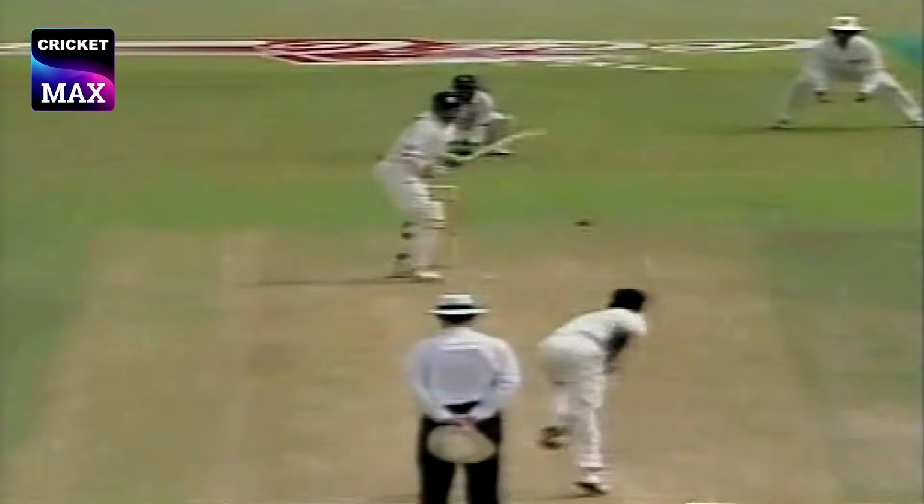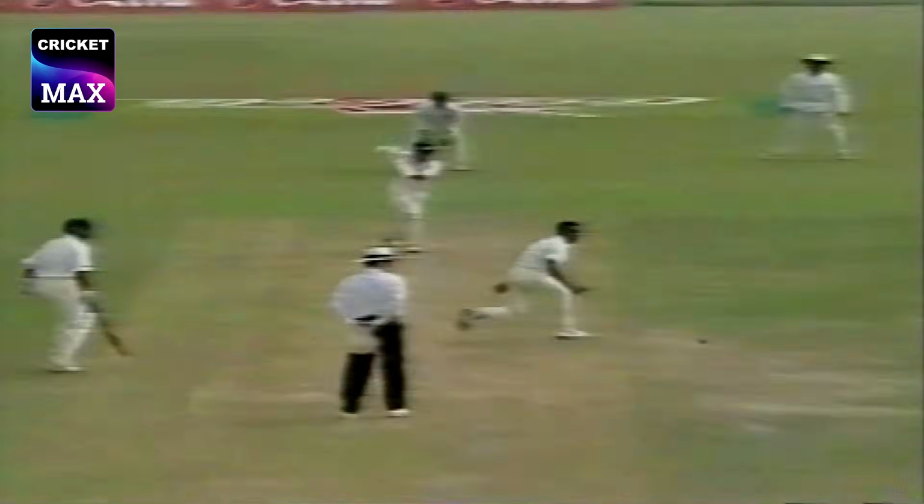That'll be 4. Again, beating that man at point. And again, this time through the covers. The result will be the same. And it will be 115, the third boundary of the over. So he's finding the gaps here, Ramesh.